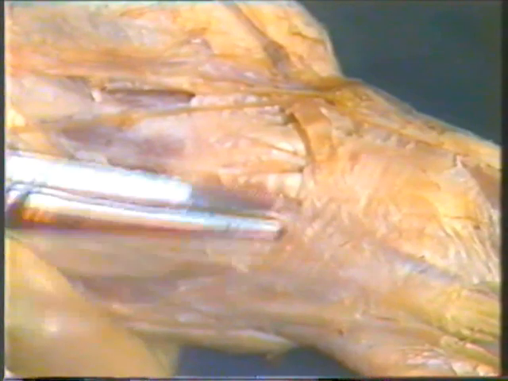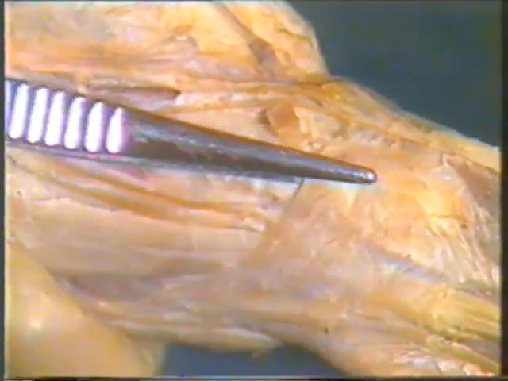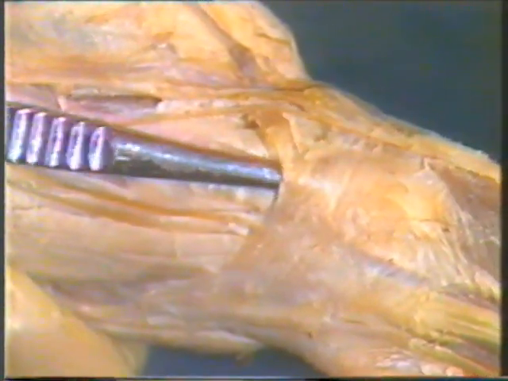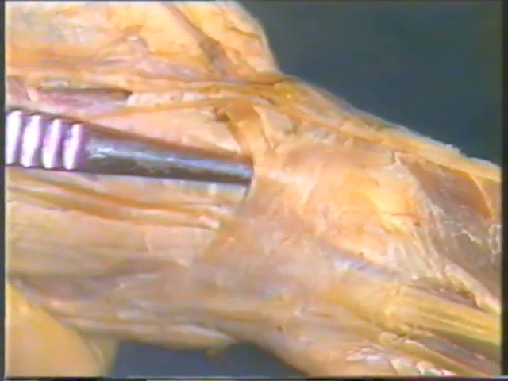The two muscles, longus and brevis, occupy the second compartment, deep to the extensor retinaculum. This is the extensor digitorum muscle.